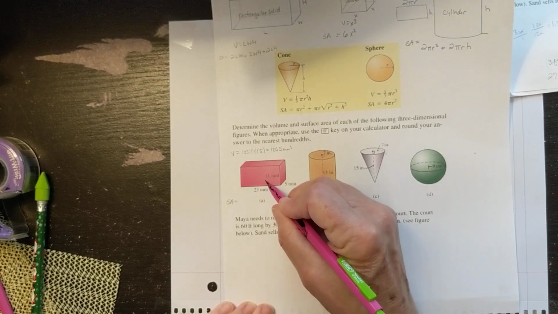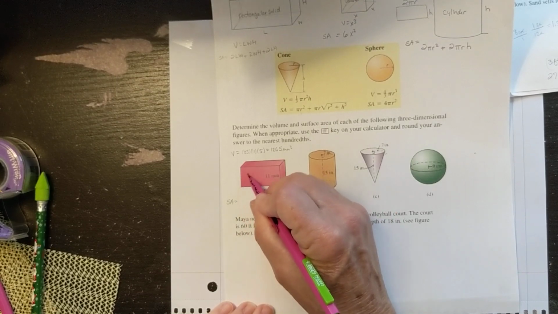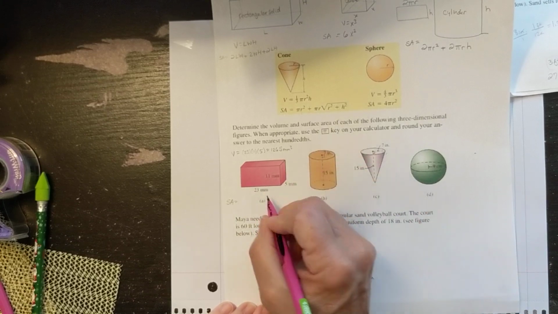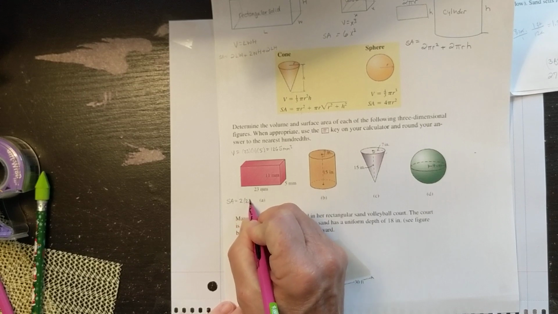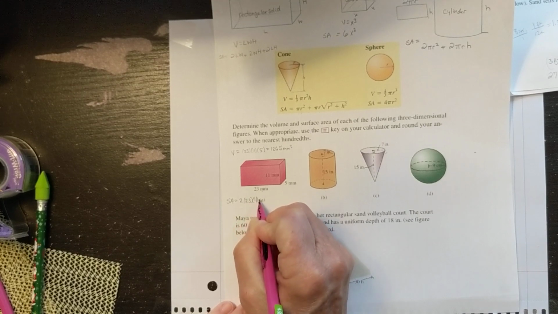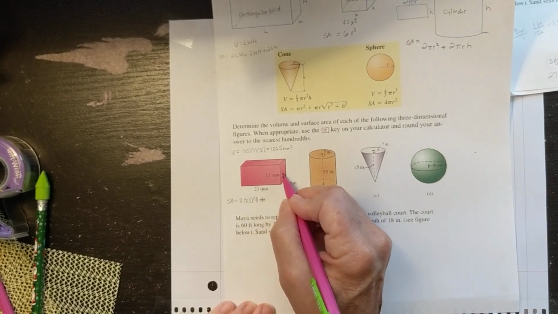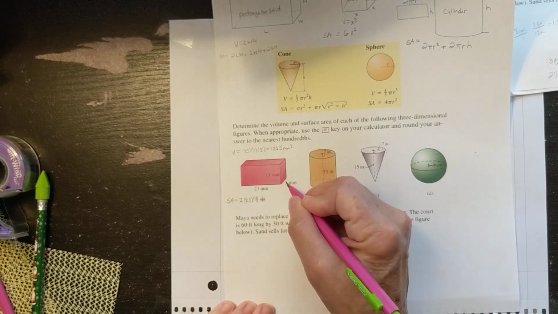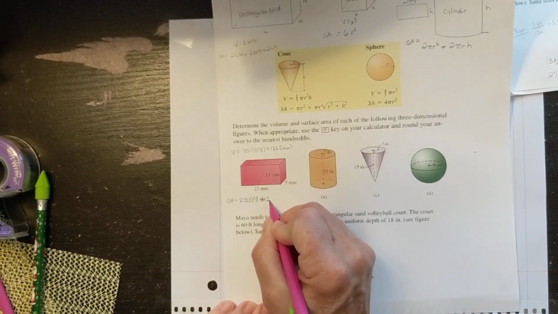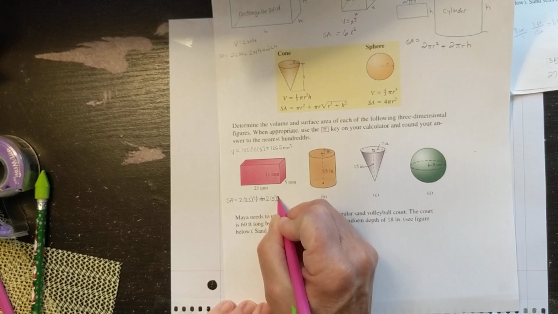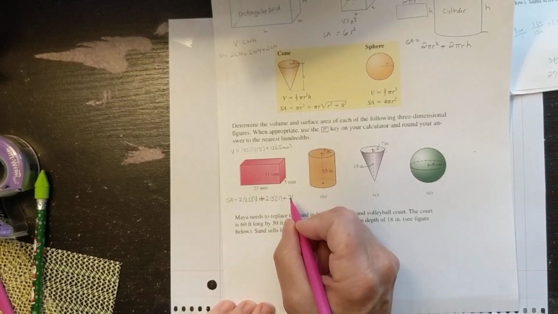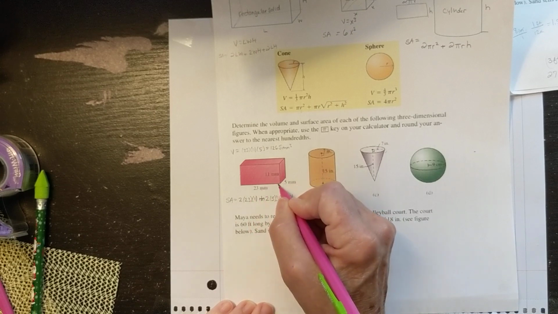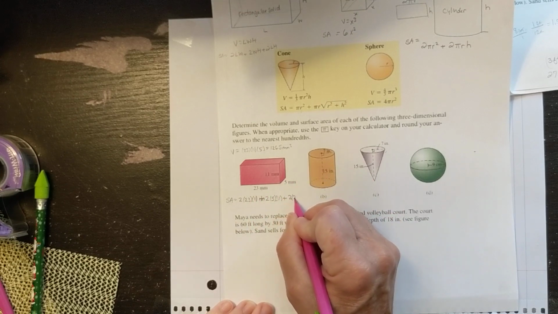Now the surface area is going to come from adding up the front and the back. So the front and the back is this part, and it's going to be 23 times 11. So 2 times 23 times 11 plus this side and that side, 2 times 5 times 11, plus the top and the bottom, 2 times 23 by 5.